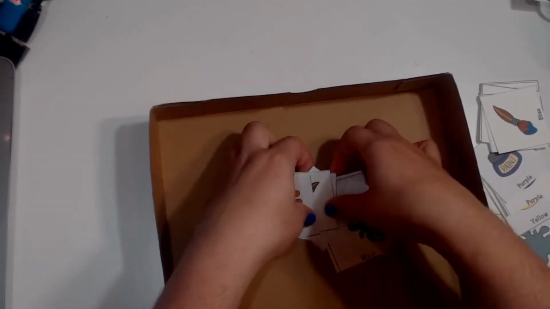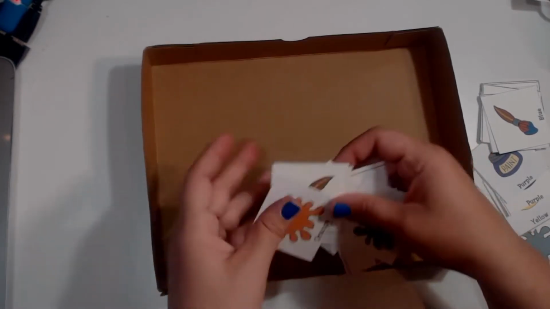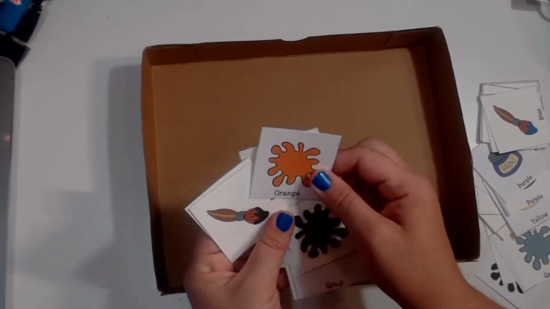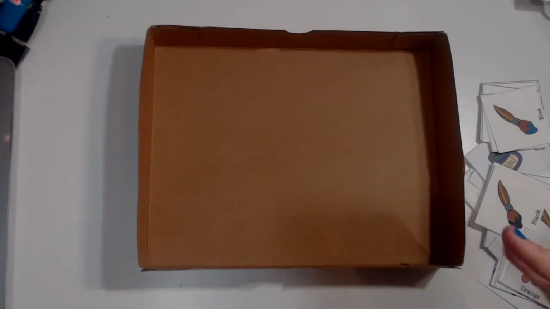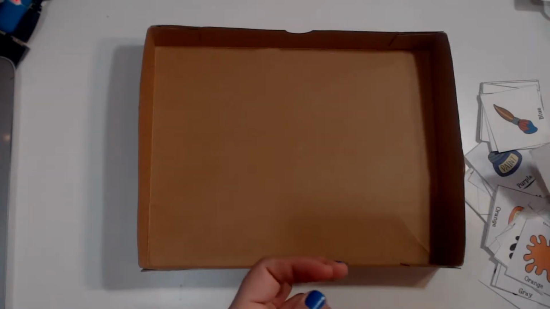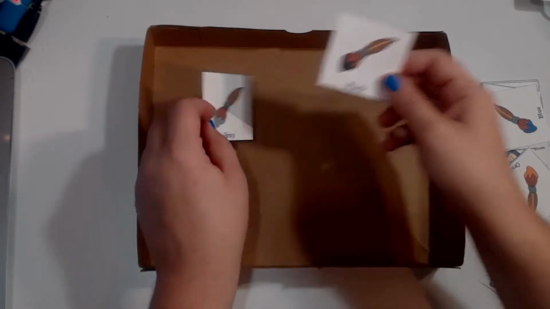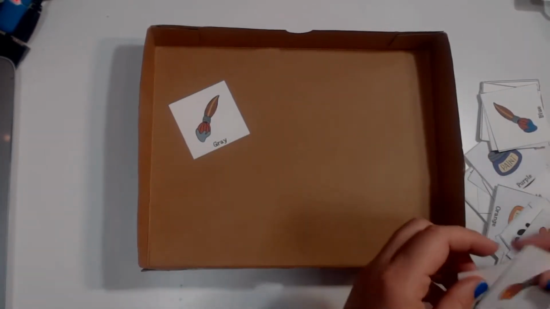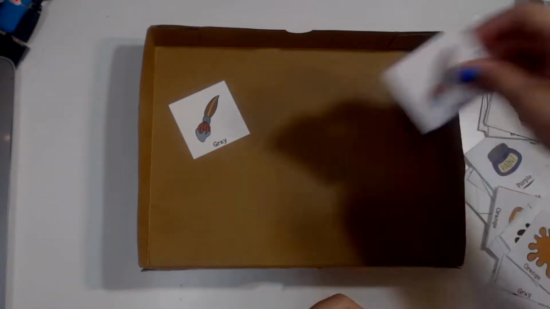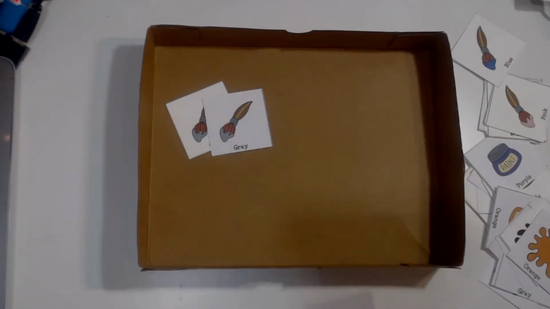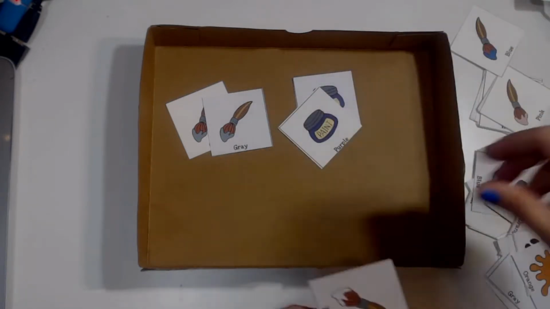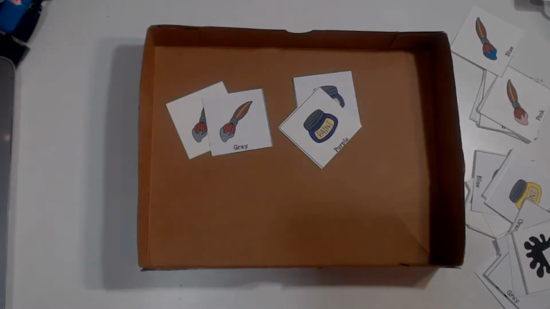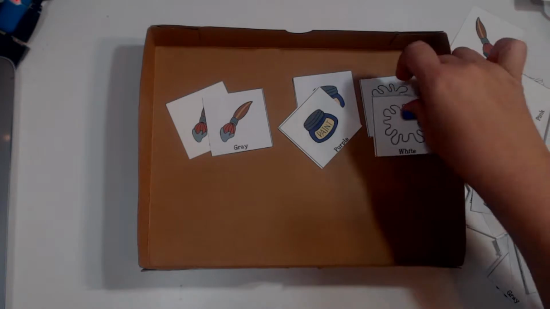You could include both sets in there as well, and then they would do the matching game with the different items. So that is a few different ways that you can use the same cards. You can match the paintbrushes, put several colors in and match the same image. So paintbrushes, paint jars, paint splats. So you could do matching games with the different images.